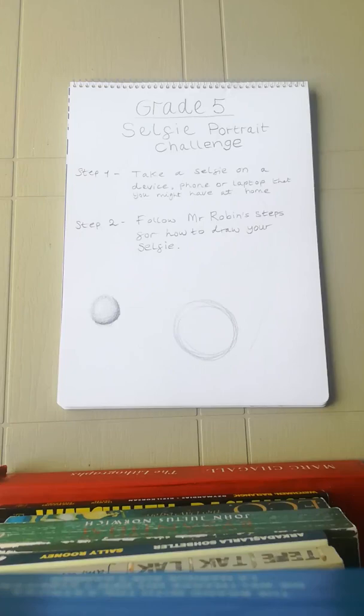Okay guys, so I've just gone back to the title page just so I can show you a little bit about shading before we go straight into that portrait. So have your portrait ready, have it by you, and I want you to watch how I'm making the light to dark shading.